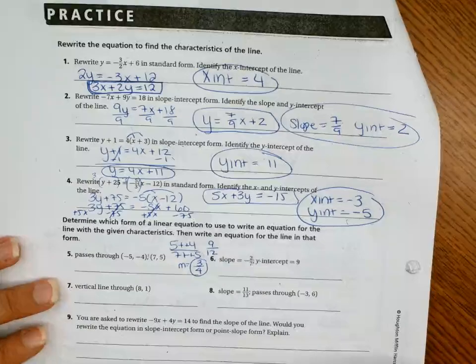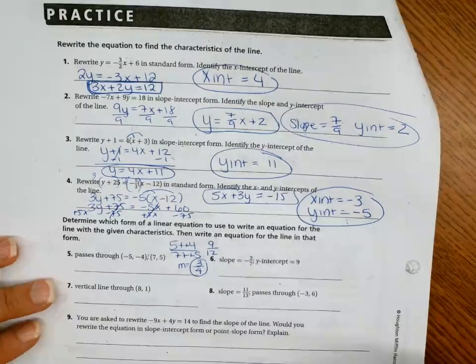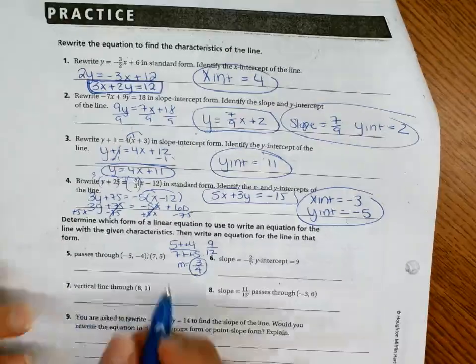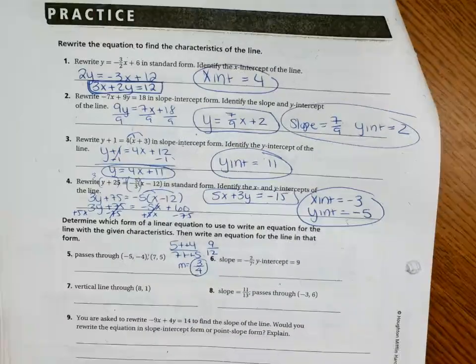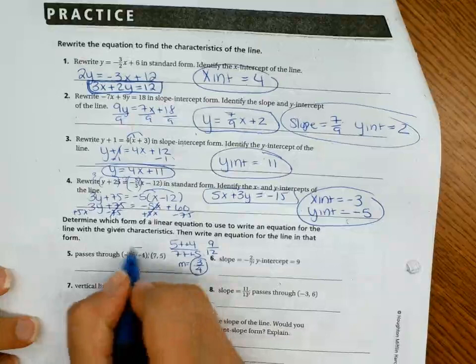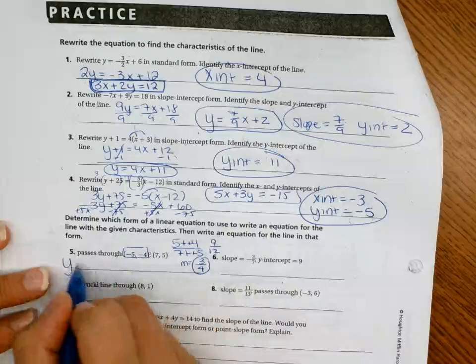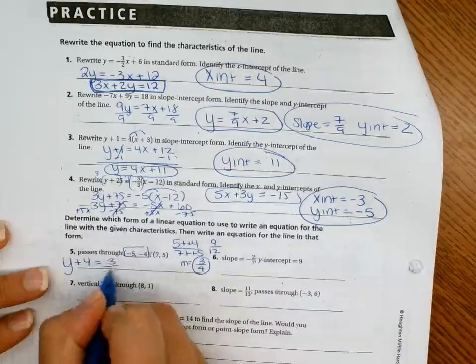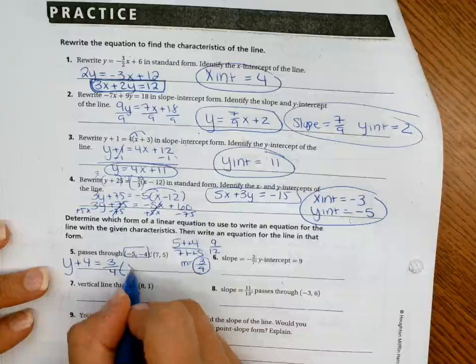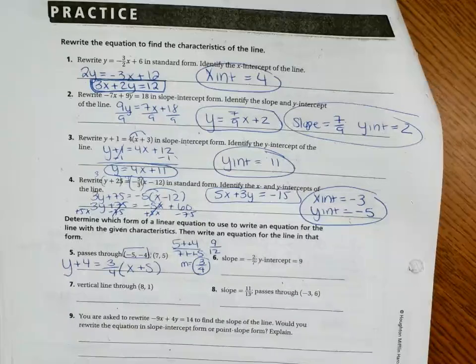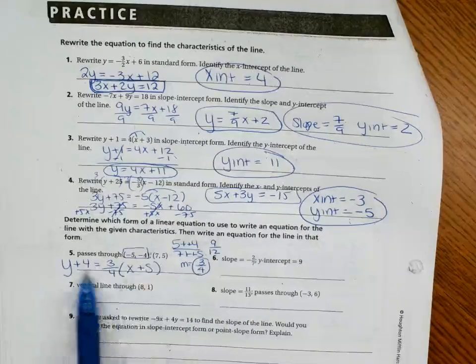So I'm going to put this into, it doesn't say which form to use, so the easiest form to use would be point slope form, right? Because we have a slope and we have a point. So which point do you guys want to use? Do you want to use the first point or the second point? It's totally your choice. You want to just go with the first point? Y minus y1, y minus -4, or y plus 4 equals slope times x minus -5, or x plus 5. Done. Right? The opposite signs. And your slope.